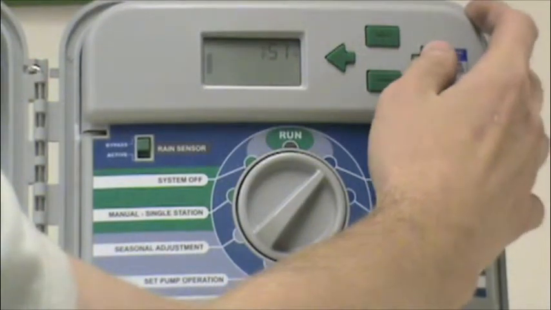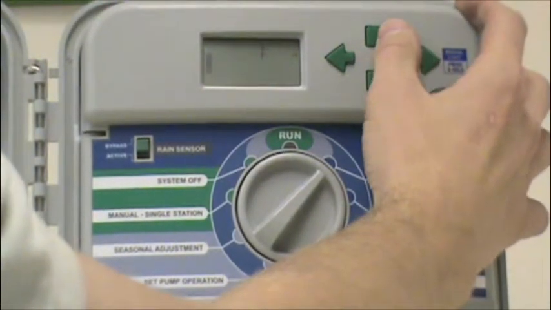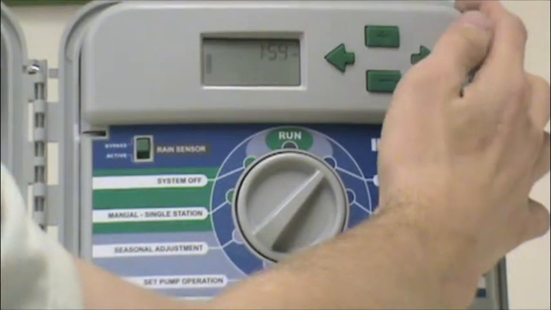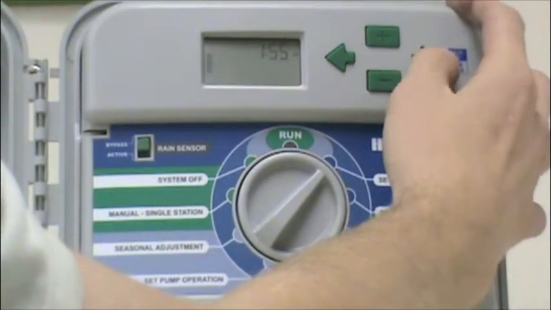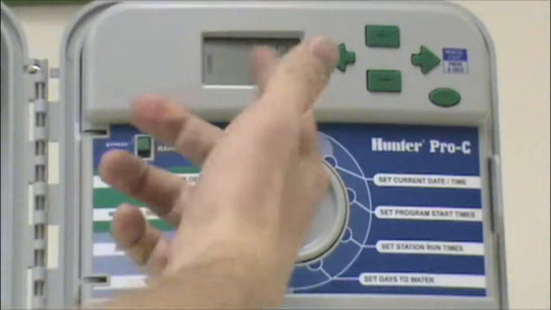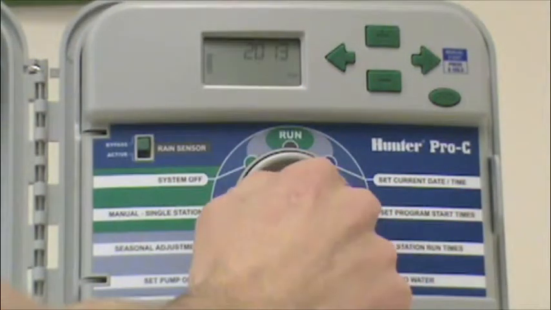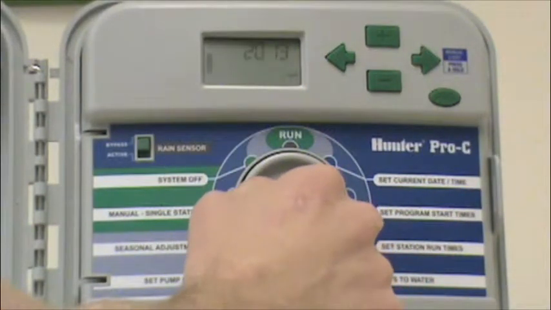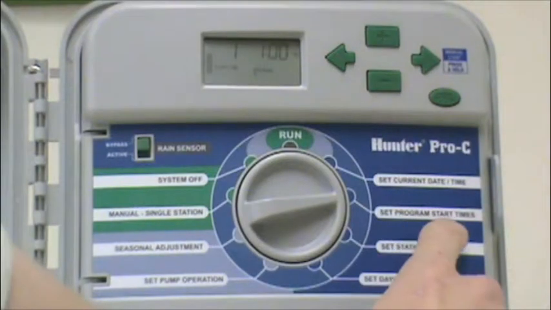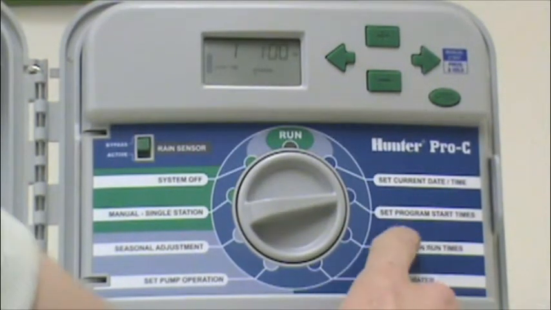Right now it's 1:55. And we've got that set. Toggle to the next setting. We just finished them all. It puts us back to the year. So right now we've got that set. You can just toggle off this. And let's now go to set program start times.